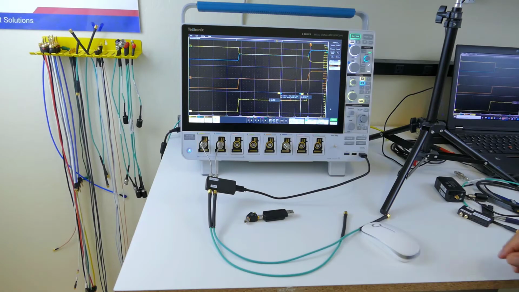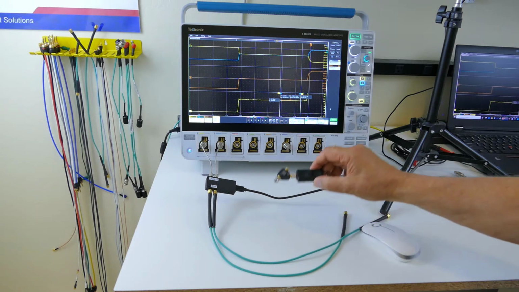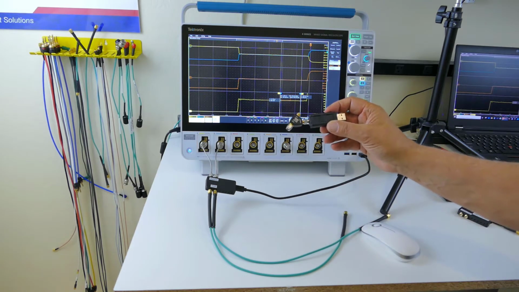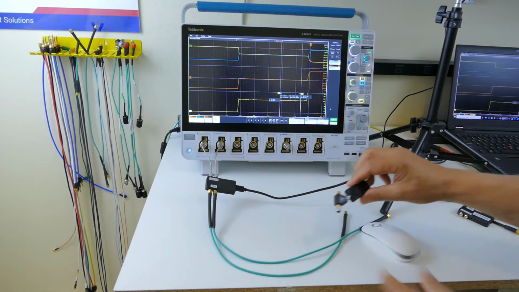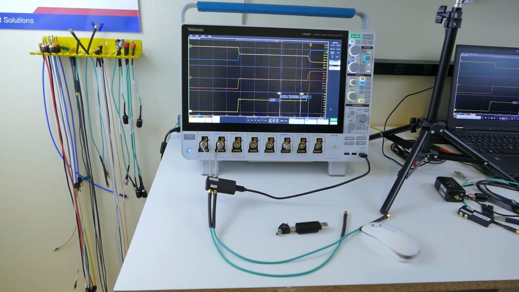Okay, so here on the screen you can see our differential signal. So here's the J2154A single-ended TDR. The splitter is separate in this one. And here's the J2154 fully differential. That one has the splitter built in.